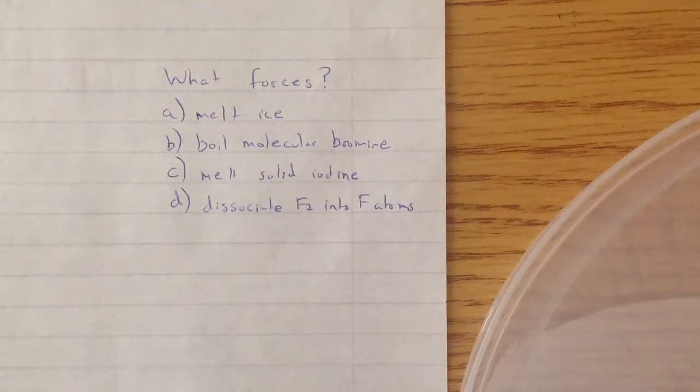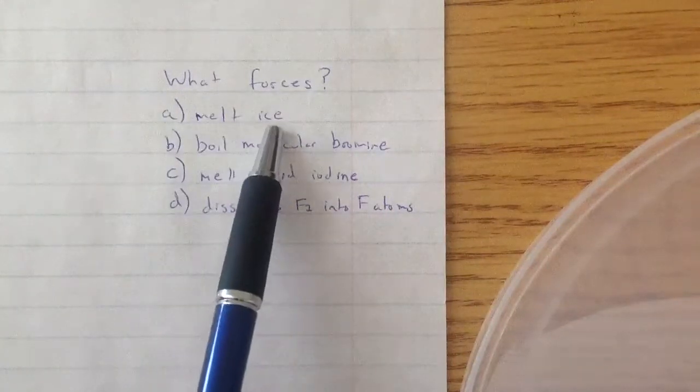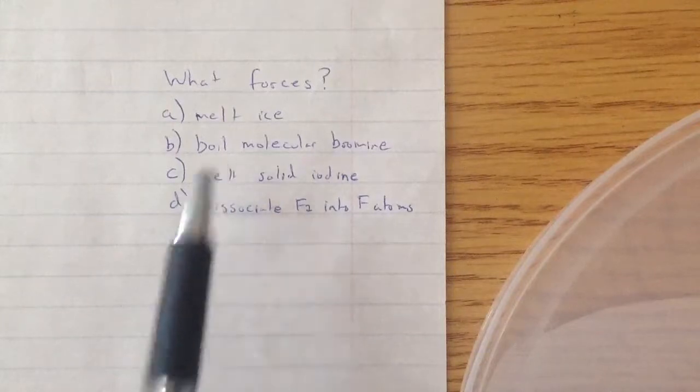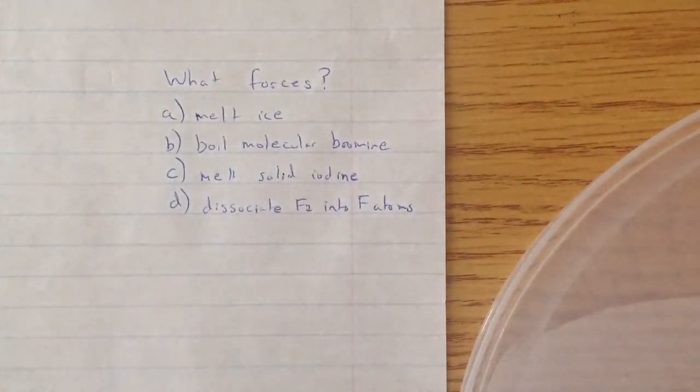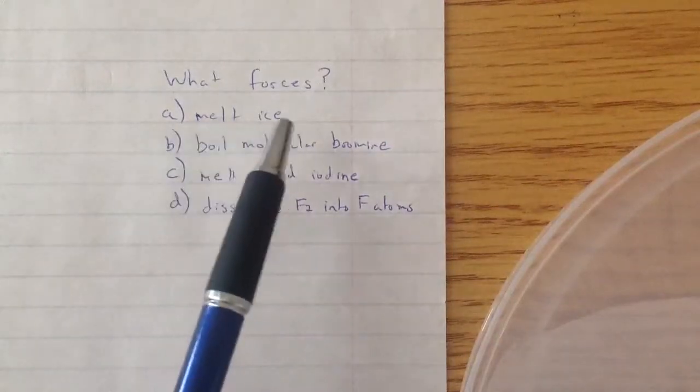Problem, all we're looking at is what forces are present when we do the assigned task. So for here, we're melting ice. What are we doing when we're melting ice? We're changing it from a solid to a liquid. When we're changing just the state of the compound, that's just an intermolecular force.